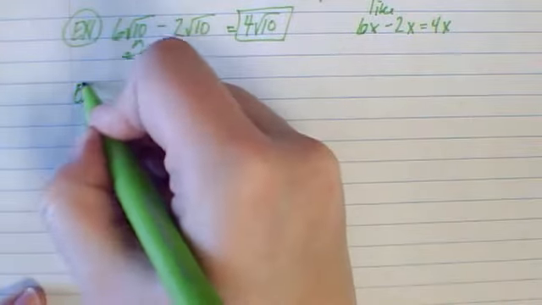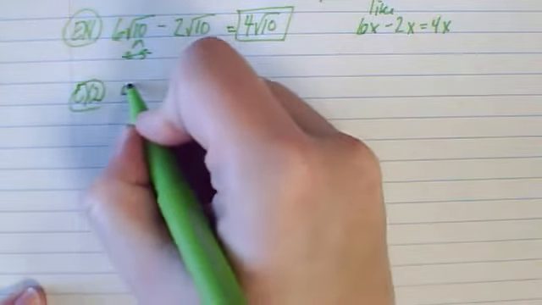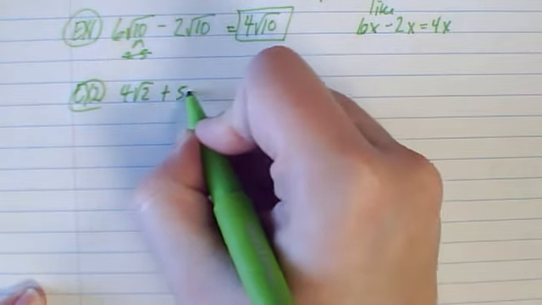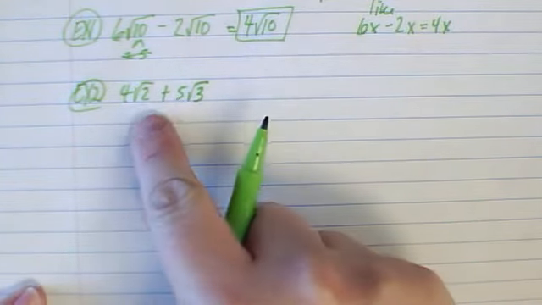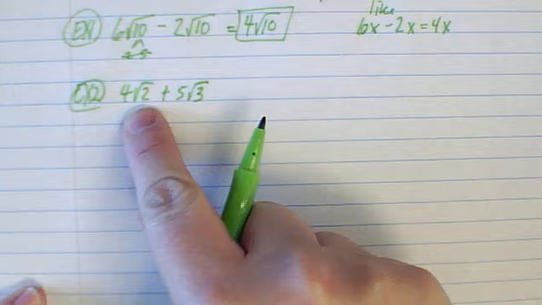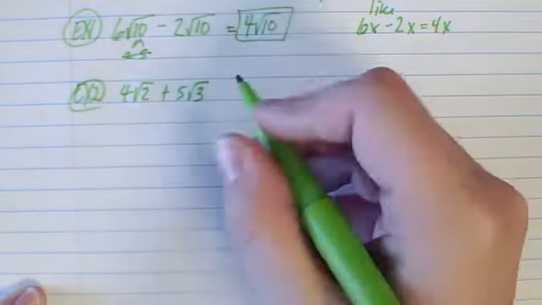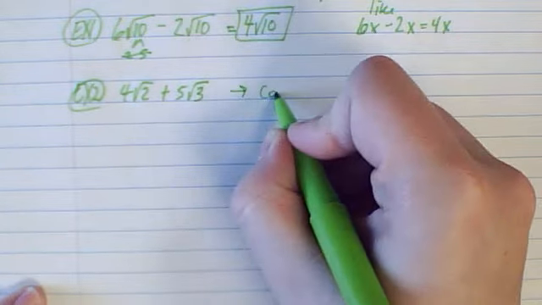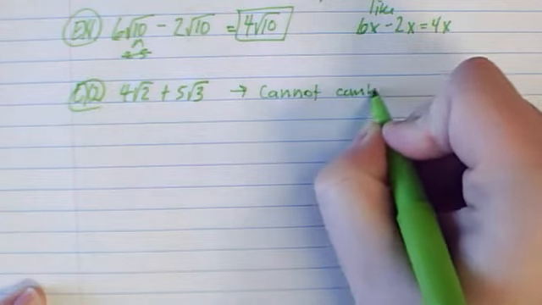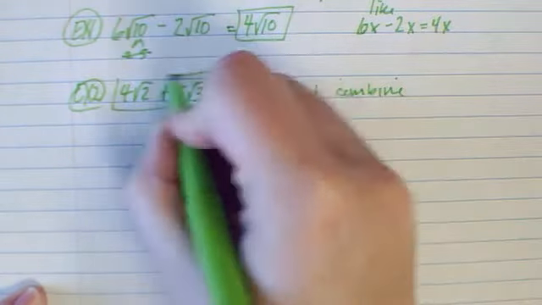Alright, example 2, I have 4 square root of 2 plus 5 square root of 3. Square root of 2 can't be reduced, square root of 3 cannot be reduced, so I cannot combine. Therefore, my answer is what I started off with.